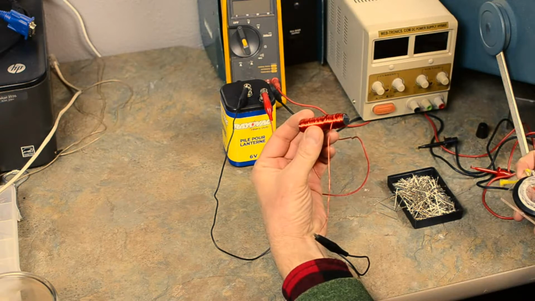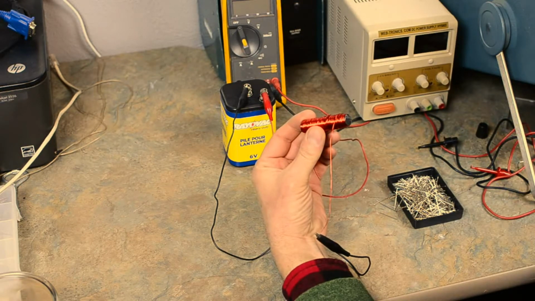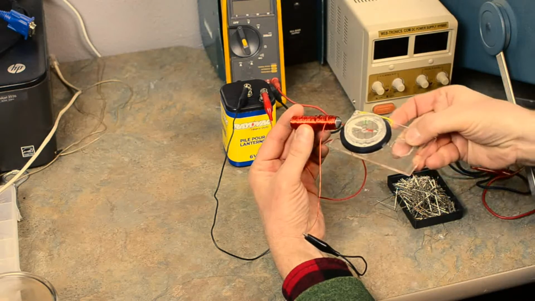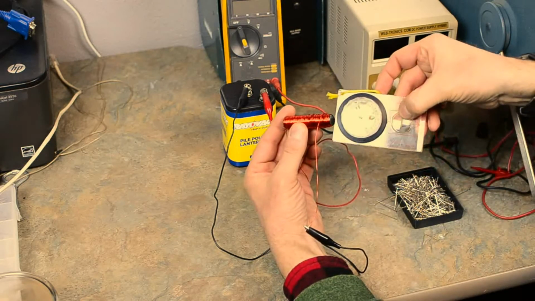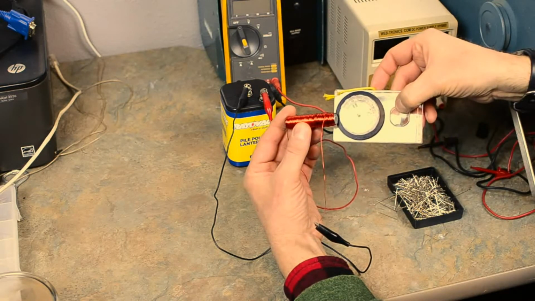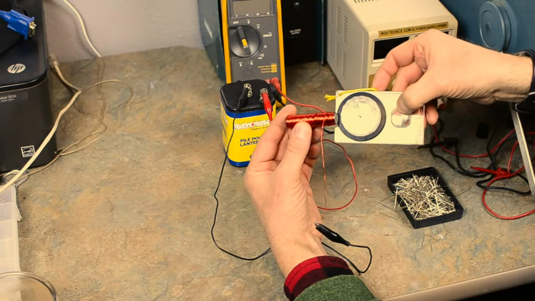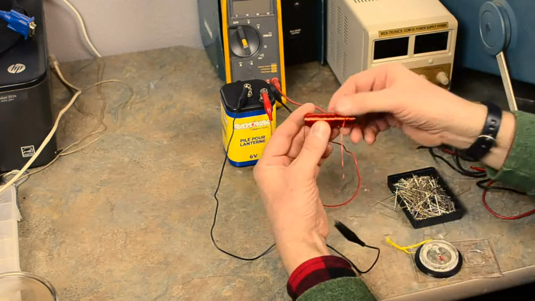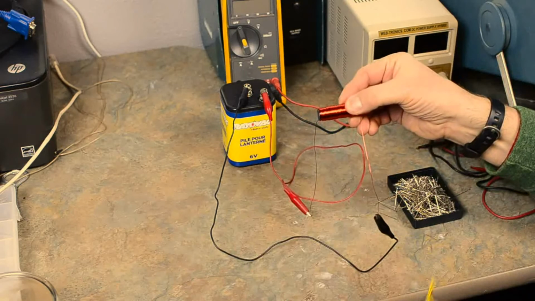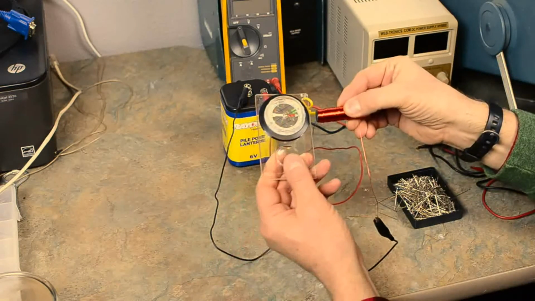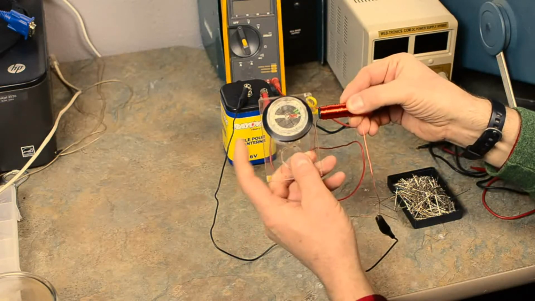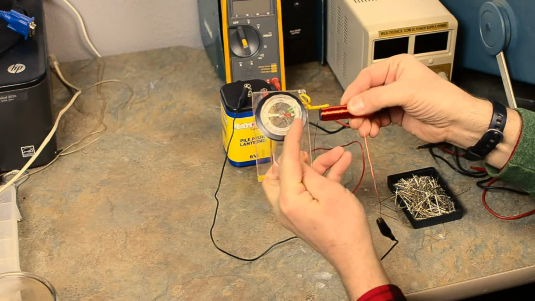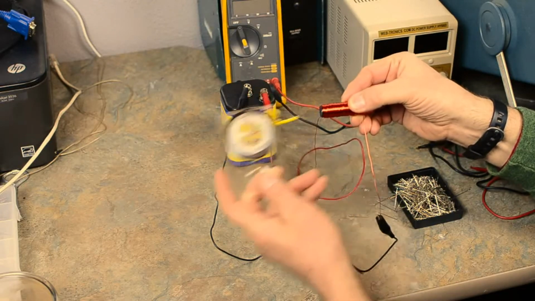Remember, dissimilar poles are attracted to one another, or in other words, opposites attract. So when I bring this up, see how the South Pole of my compass is attracted to the North Pole of the magnet? And if I come to the other end, I should get my North Pole, my North pin, facing the South Pole of my electromagnet.